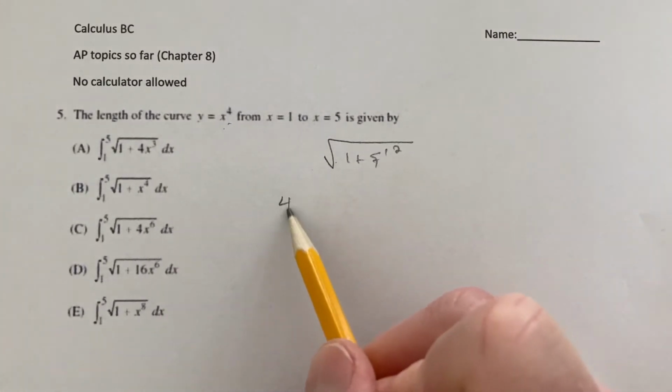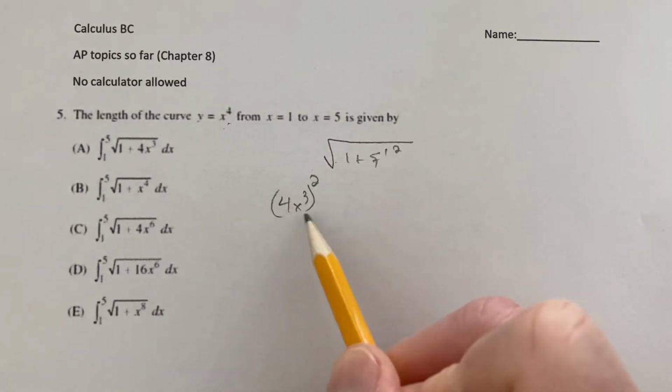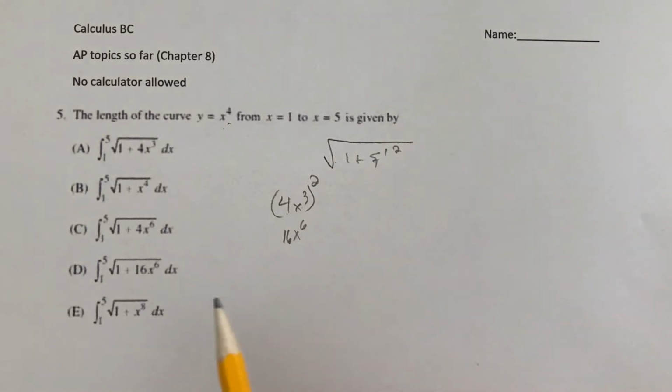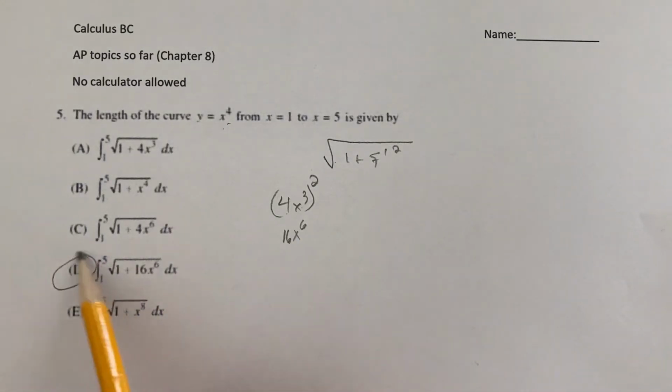The derivative of that's 4x cubed. If you were to square that, it would be 4 times 4, 16, x cubed times x cubed, which would be x to the 6th. So the one that does that is D.